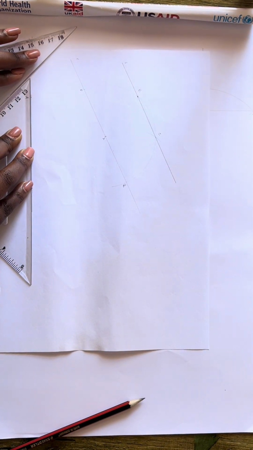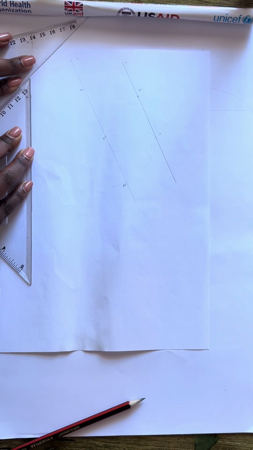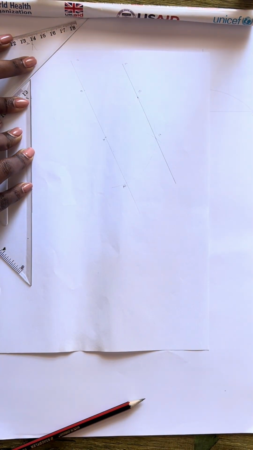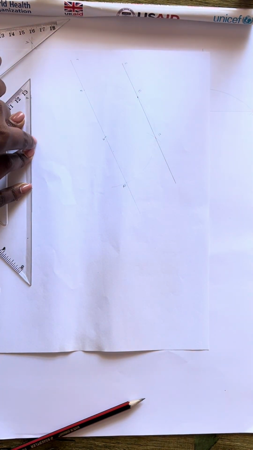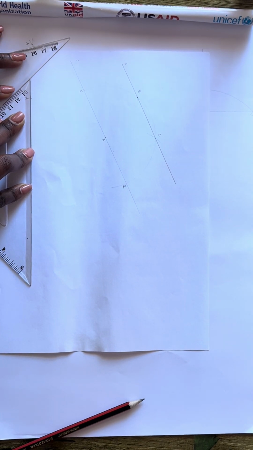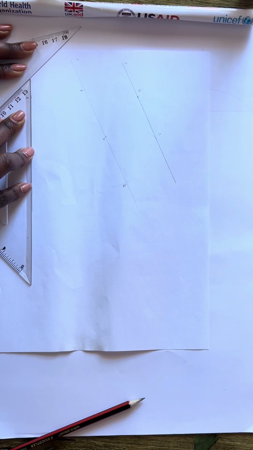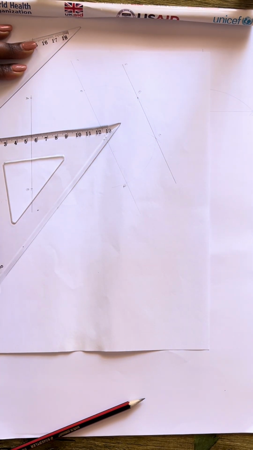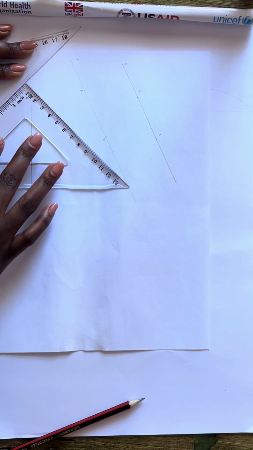So you place the 30-degree hypotenuse along this line. You see the hypotenuse of the 45-degree set square is on the line. Then you place the hypotenuse of the 30-degree set square along this line, and then you flip the square by 90 degrees like that.